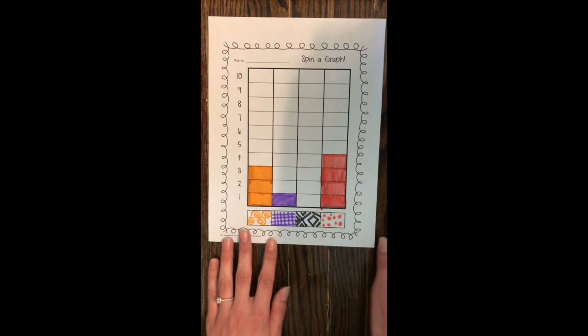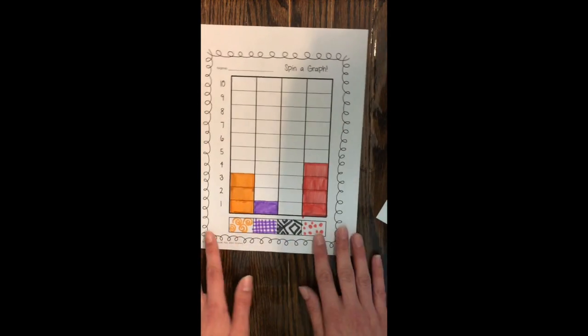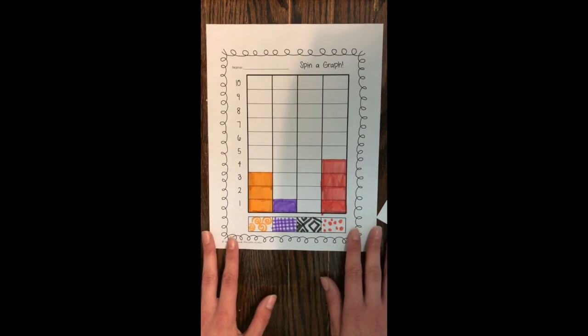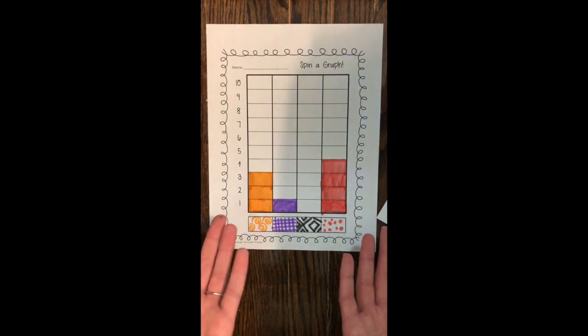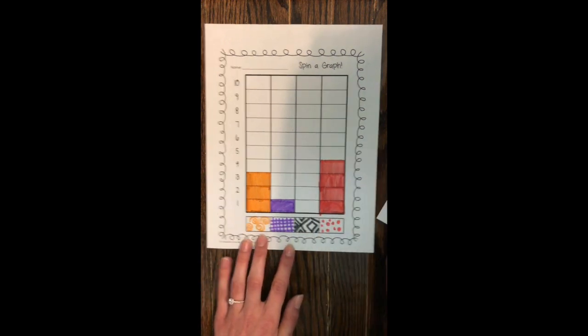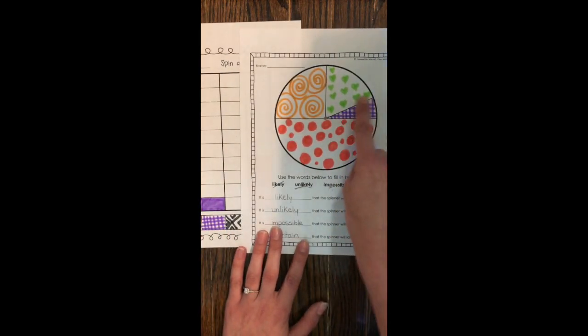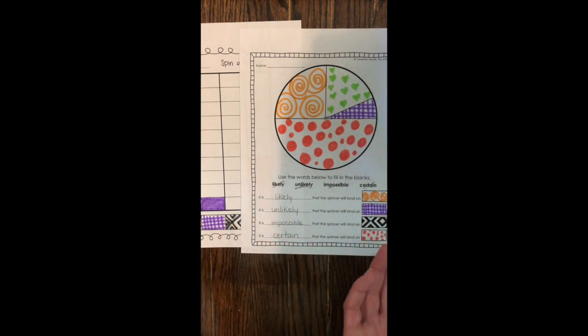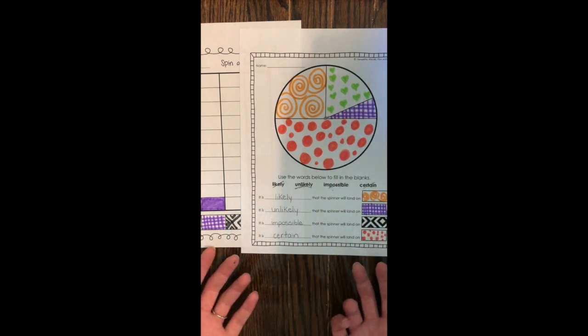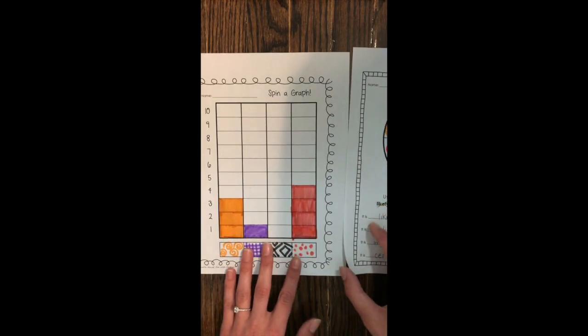Now that you've done your spinner and you've written in your words and you've done your graph, I would like you to tell me, what were you most surprised about when you were doing your spinner? Did you think it was going to land on this space every time? Were you surprised that it landed in the smallest space? Tell me something that you learned doing this activity. And what you can do is you can use the back of this paper to write your sentence, or you could share it in a video for your teacher.